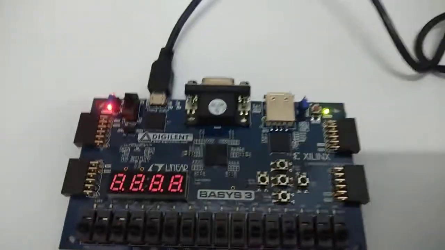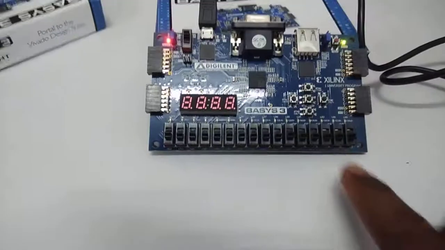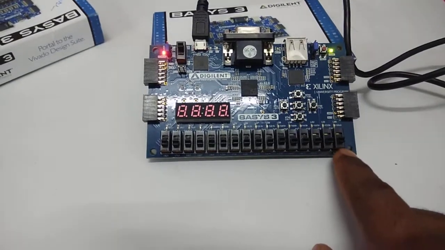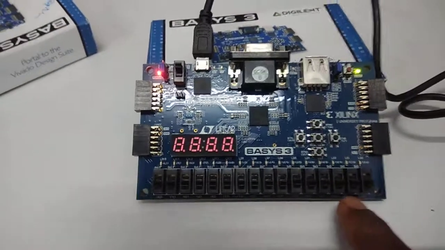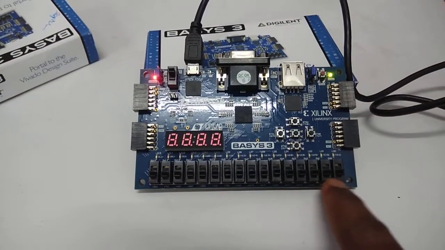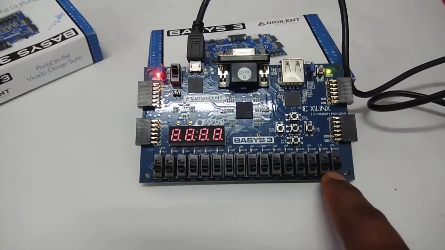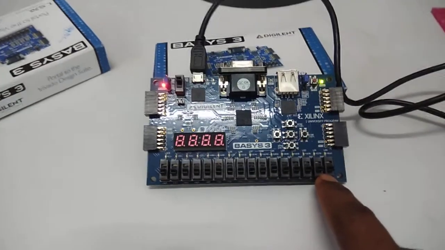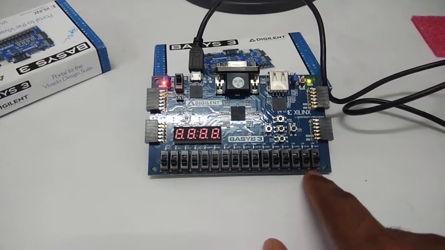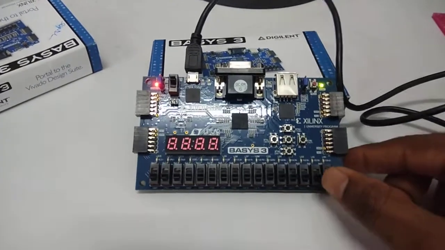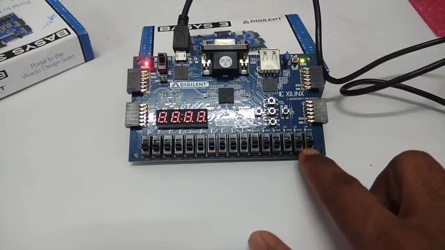After the kit is programmed, you can verify by giving the inputs and checking the outputs. I told you I am giving the first switch as A, the second switch as B, and LED 1 as output. Now both the switches are in logic 0, that is A 0, B 0. AND gate means when both the inputs are high, we will get 1. So I am changing any one of the inputs to high.